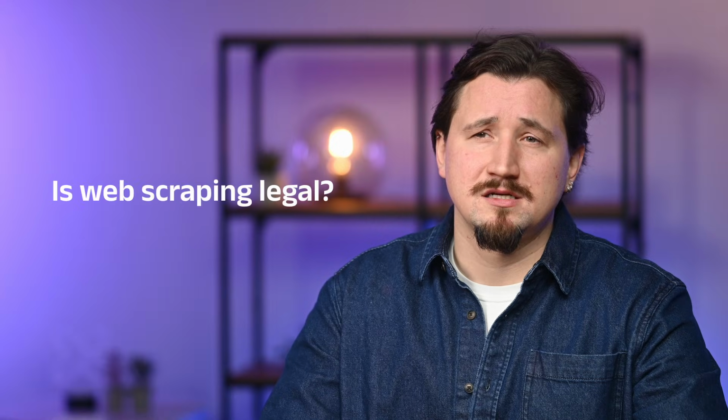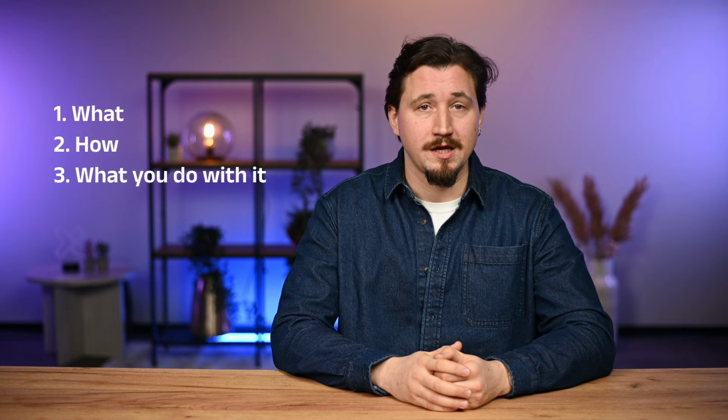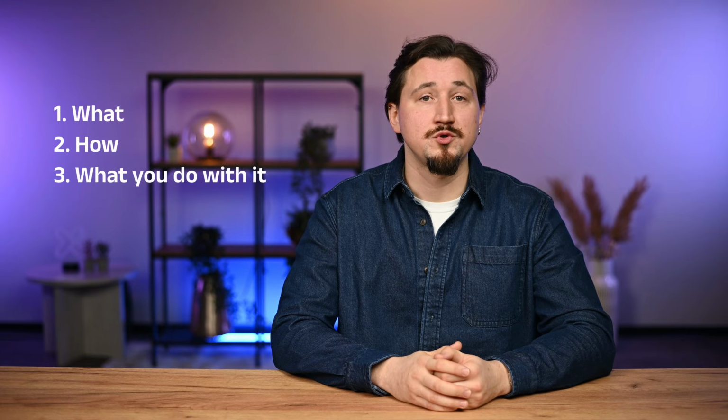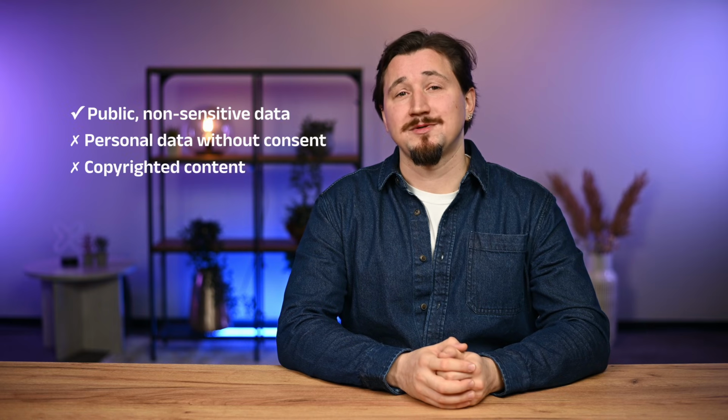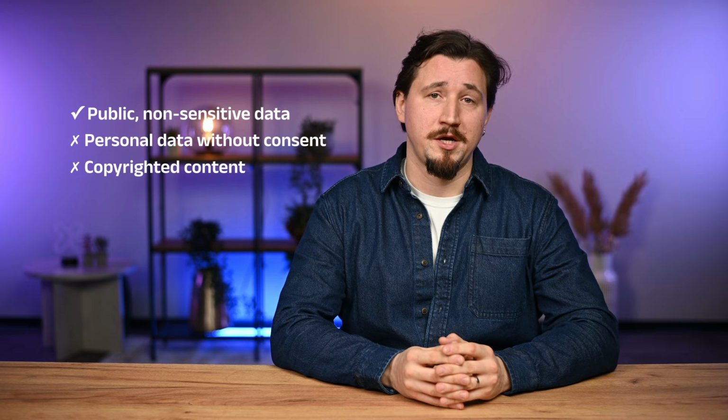Many people ask, is web scraping legal? The short answer is yes, when done correctly. But there are certain ethical standards you need to meet. Whether your scraping activity is legal depends on three key factors: what you scrape, how you scrape it, and what you do with the data. Let's start with what you scrape. Extracting publicly accessible data is generally acceptable as long as it does not involve personal information protected by regulations like GDPR. Downloading copyrighted content could also violate applicable laws.